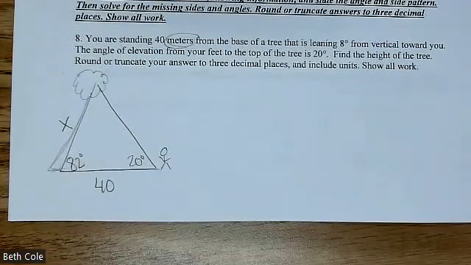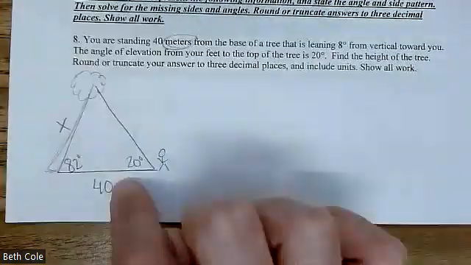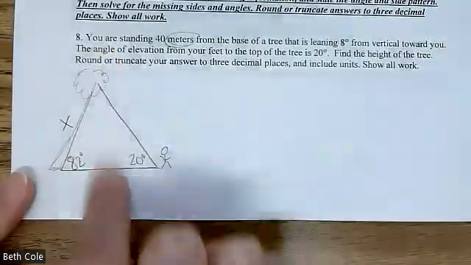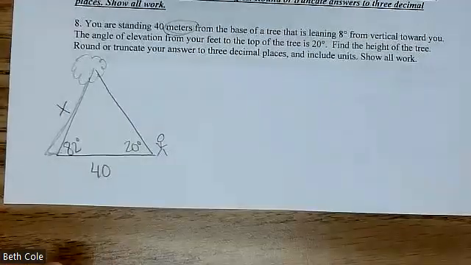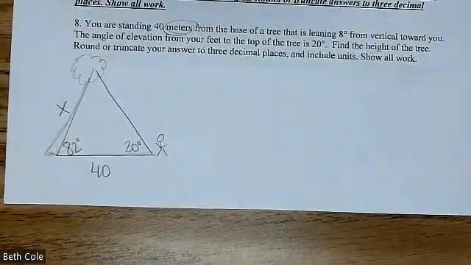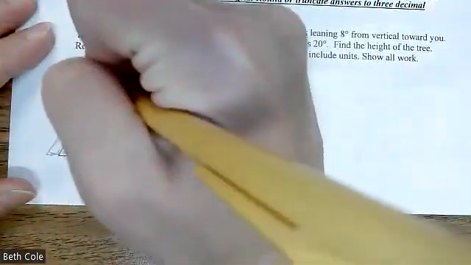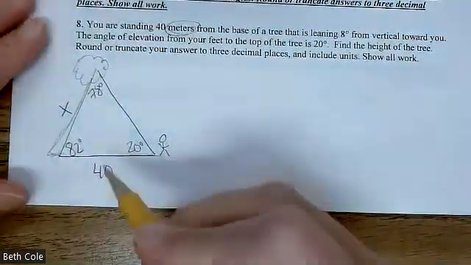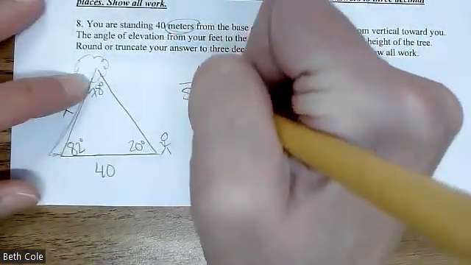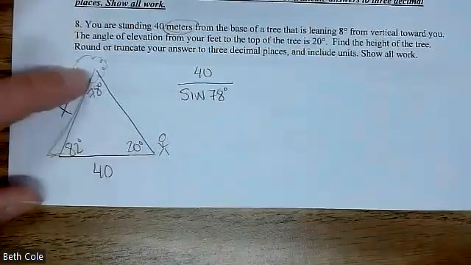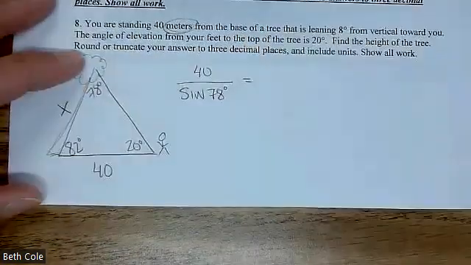Why do we have to find the other angle? This one here. You need a side across from an angle. So can you guys find that angle for the top? Do 180 minus the other two. 78. So now set it up. It'll be 40 over sine of 78 equals, and then how would you set up the other?